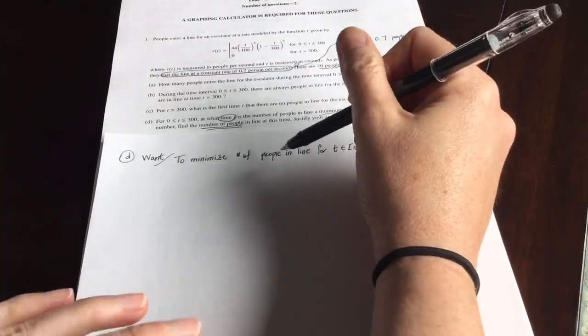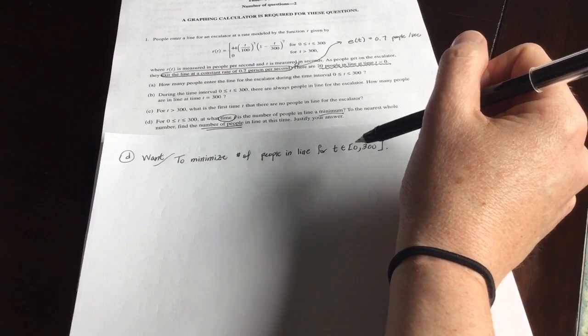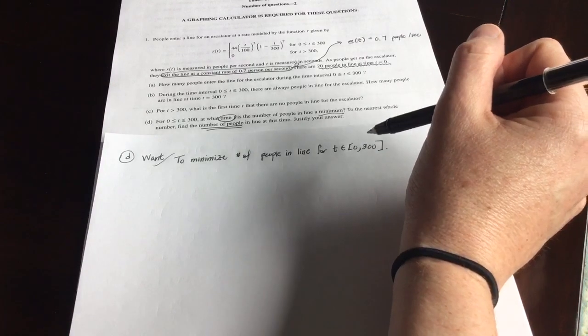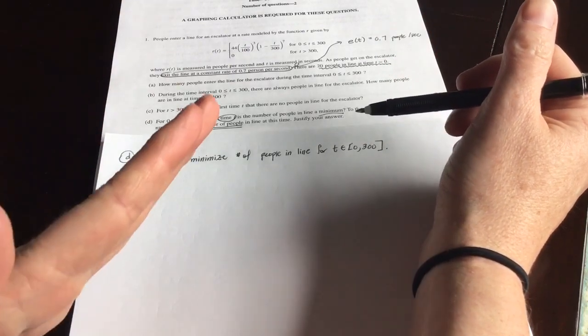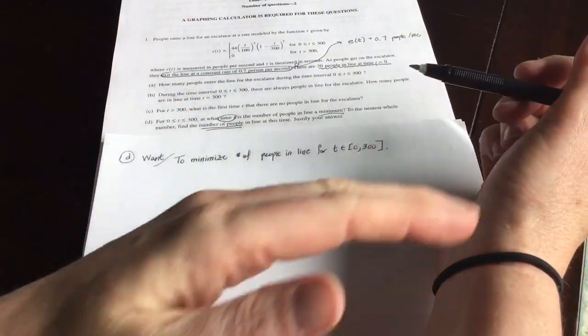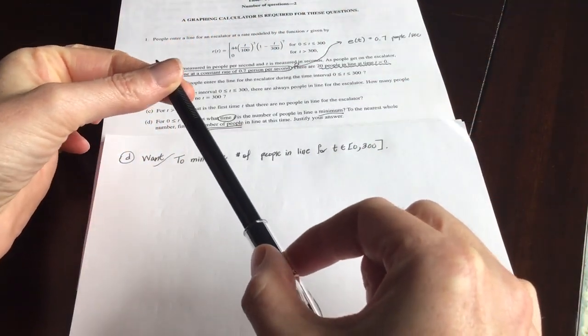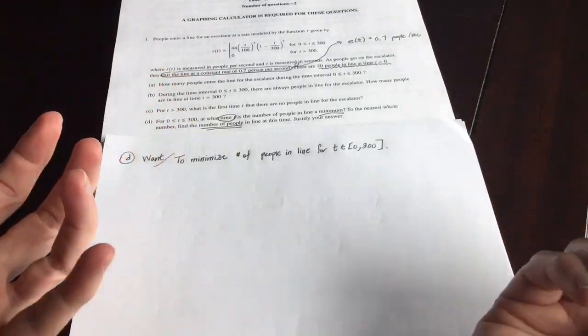If you want to minimize the number of people in line, that means if you can get a function rule that represents the number of people in line, then all you'd have to do is figure out, whatever the function rule looks like, if you're looking for the minimum, you'd be looking for when its derivative changes from negative to positive. And then of course you probably check endpoints just for good measure.